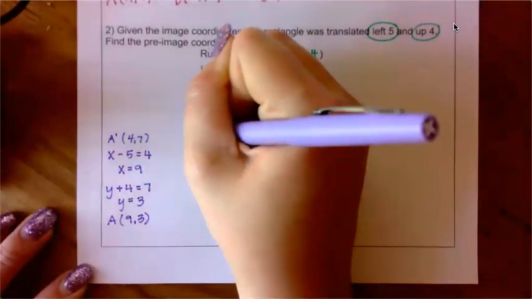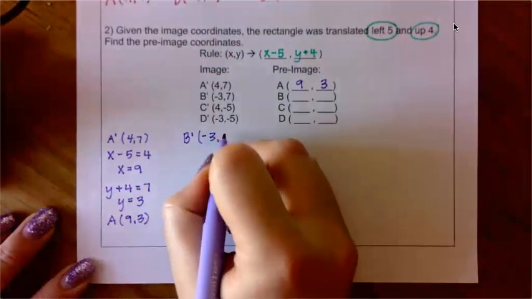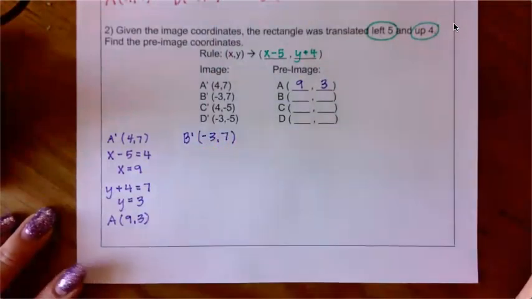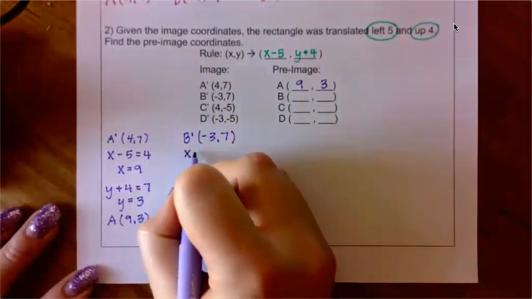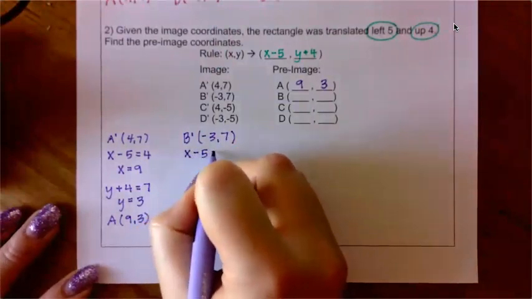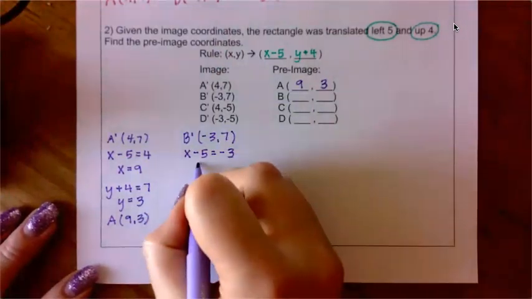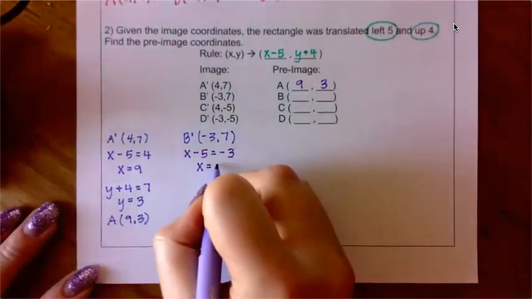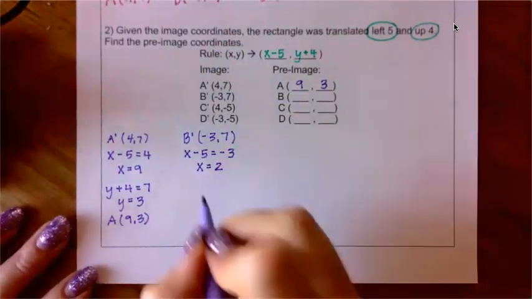Okay, B prime is at -3, 7. So when I took my x value and I subtracted 5, I got -3. Add 5 to both sides, x equals 2. Now we need to do the y.